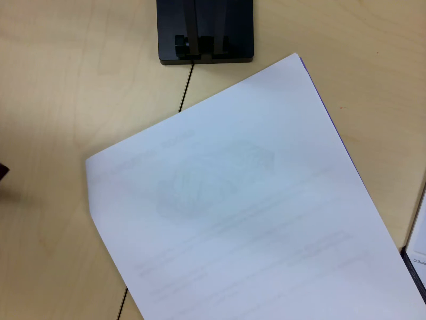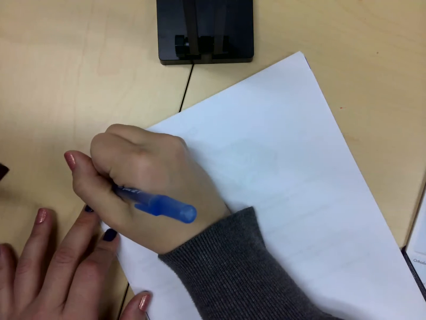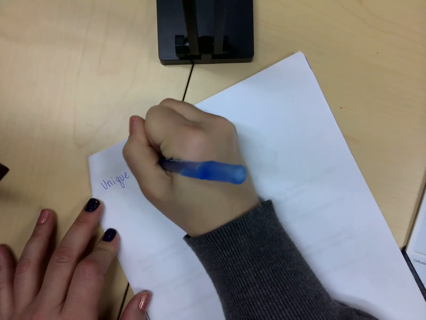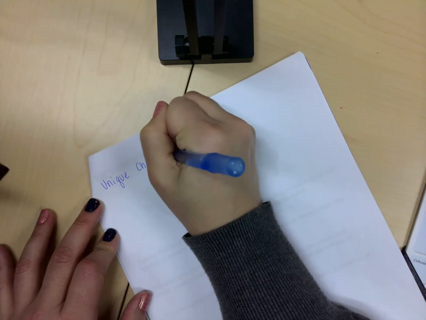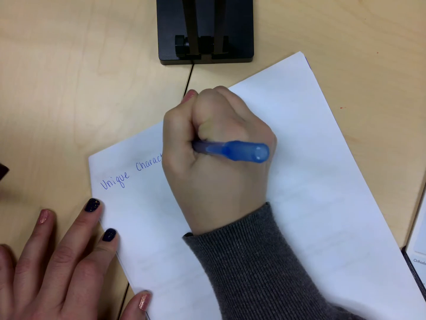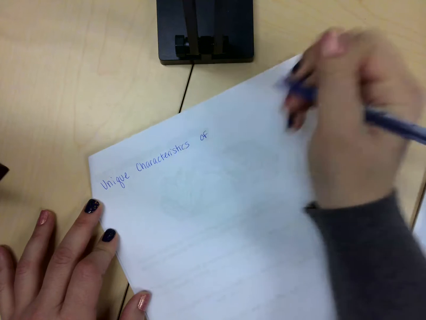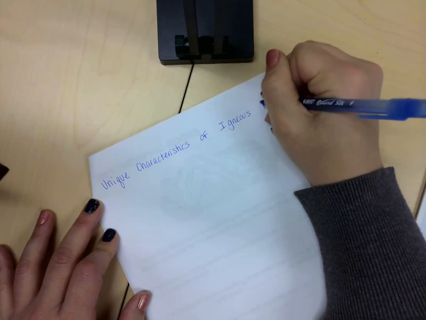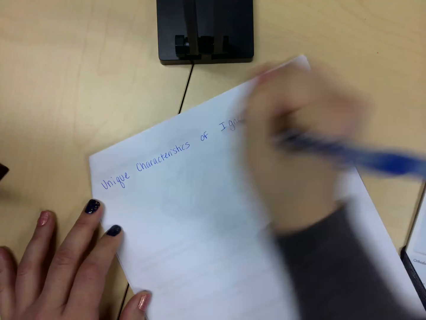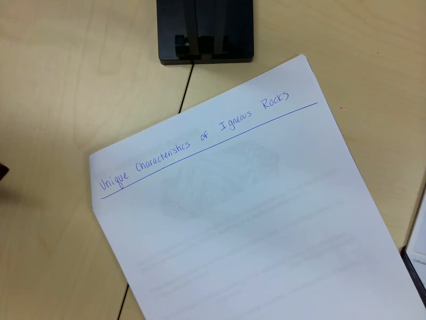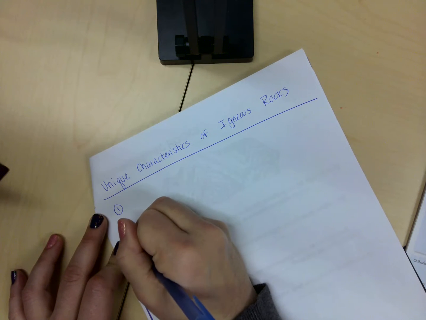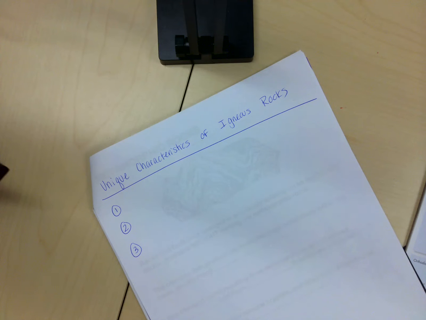So across the top, can everybody please write unique characteristics of igneous rocks? Okay, and just like sedimentary, igneous rocks have three unique characteristics, so three things that you will find in only igneous rocks.